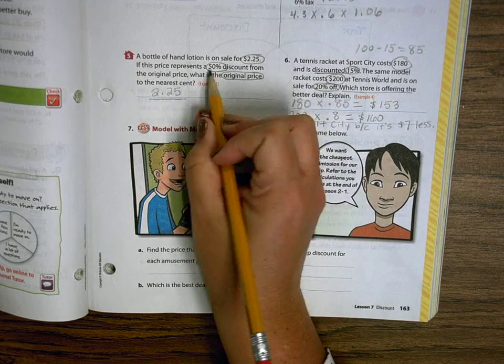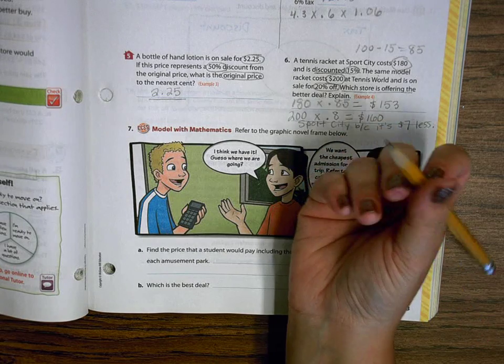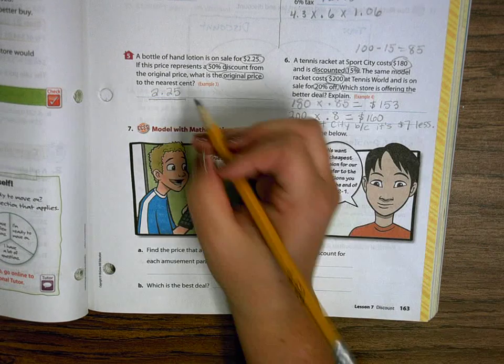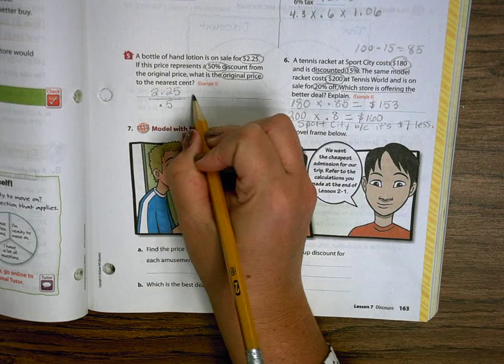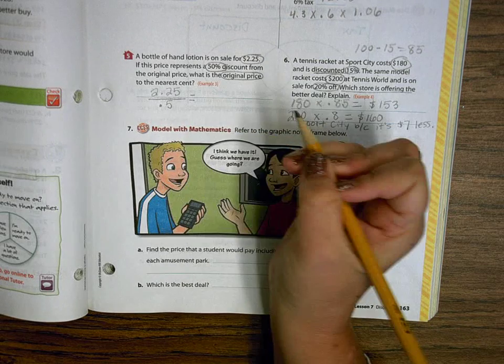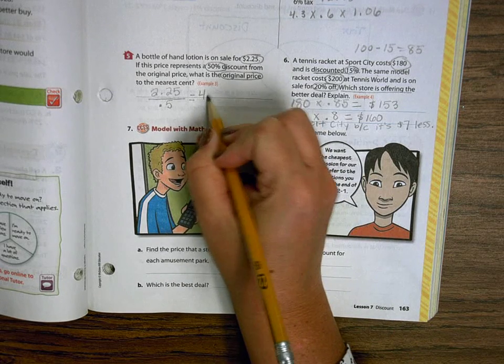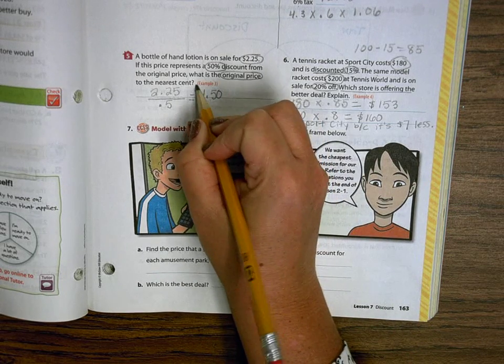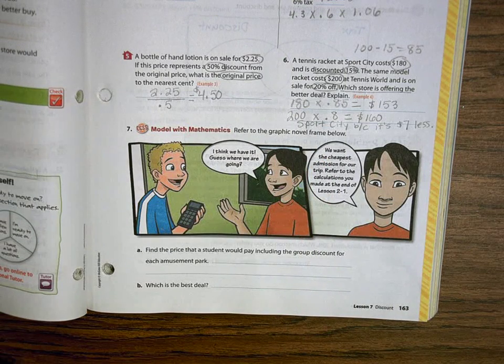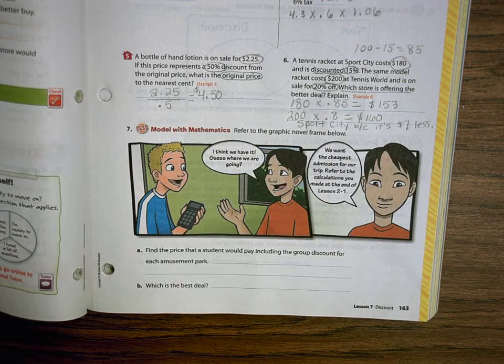That's pretty easy. We don't really have to subtract from 100 because 100 minus 50 is 50, right? Okay, so what do you guys get when you divide it by 0.5? 4.5. Which is 450, and what do you notice about that 450 and 225? It's exactly double, which is 50%, right?